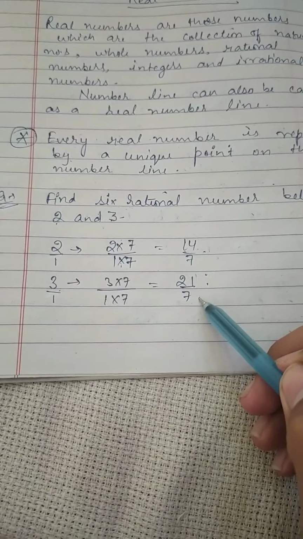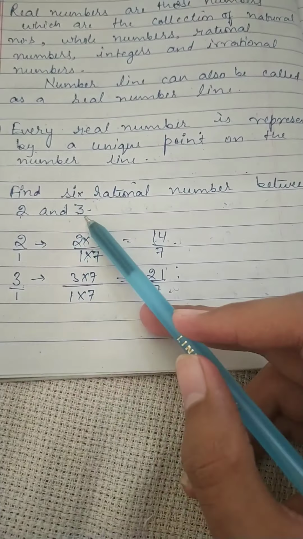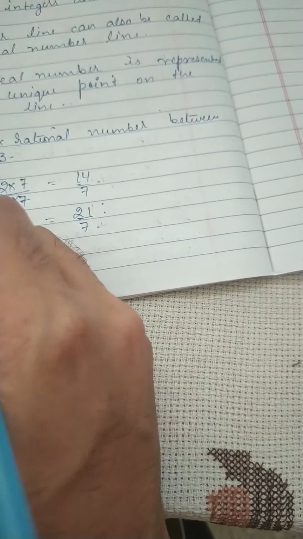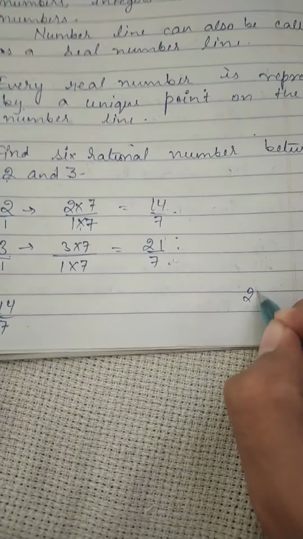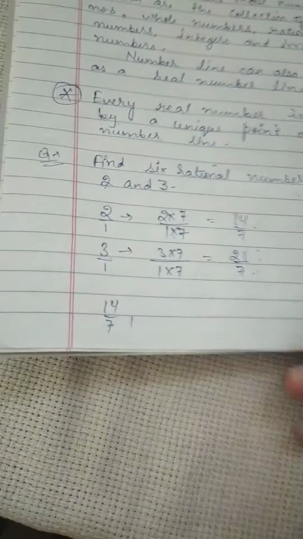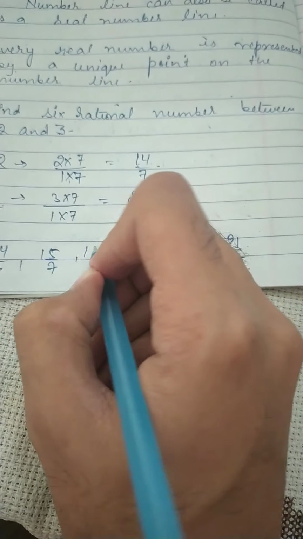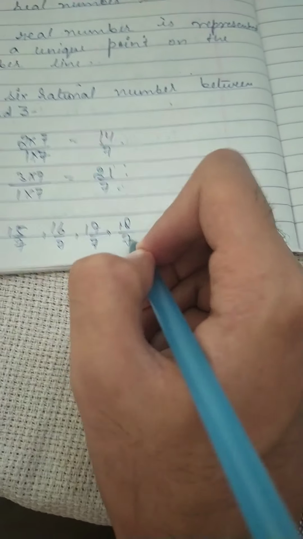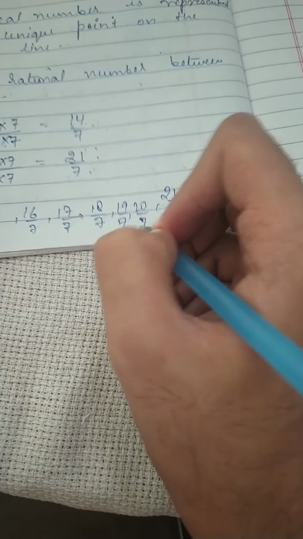So we can easily find the 6 rational numbers between 2 and 3. Between 14 upon 7 and 21 upon 7, the 6 rational numbers are 15 upon 7, 16 upon 7, 17 upon 7, 18 upon 7, 19 upon 7, and at last 20 upon 7.